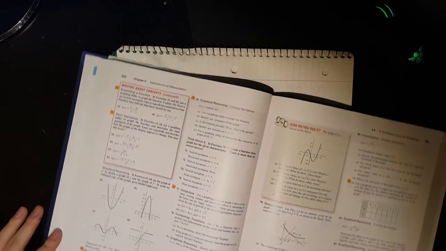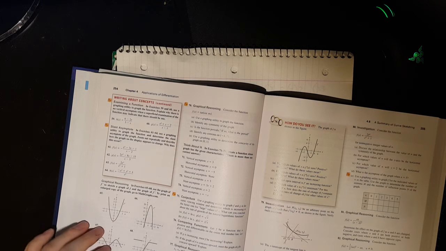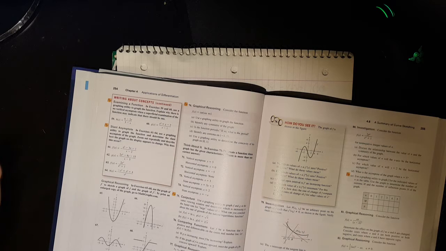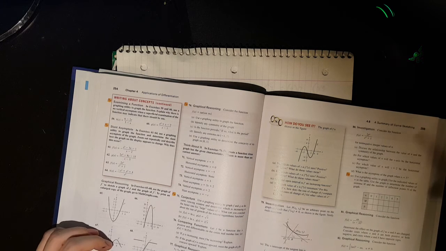So a question in an optimization problem would ask you, for example, if you're building a fence around your backyard, and let's say you only have 100 meters of fencing material, what is the length and the width so that you can maximize the area, or optimize the area, right?